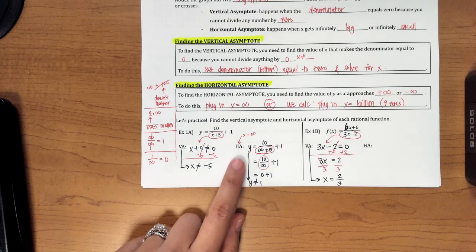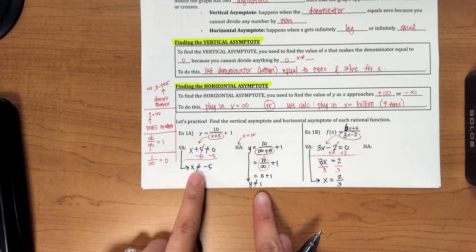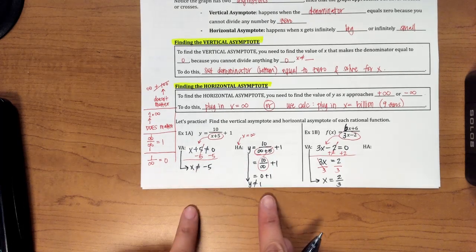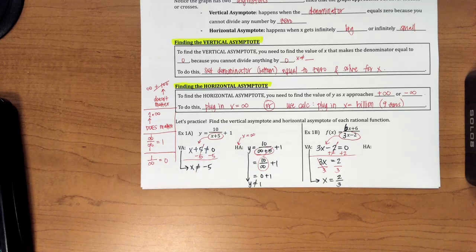Okay, and that's our horizontal asymptote. So now we have our 2 asymptotes. And I could put that onto a graph, and then we can move forward and graph.